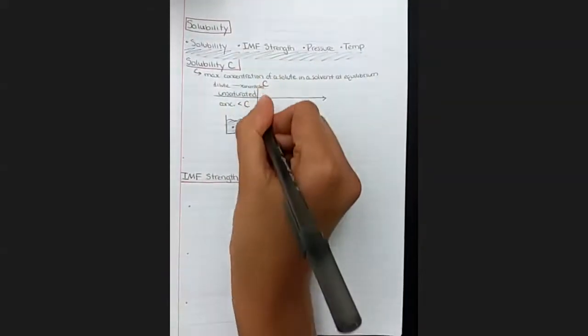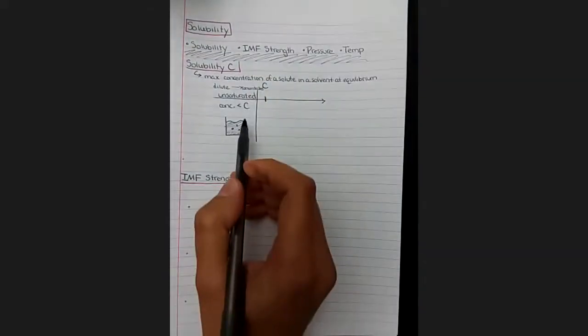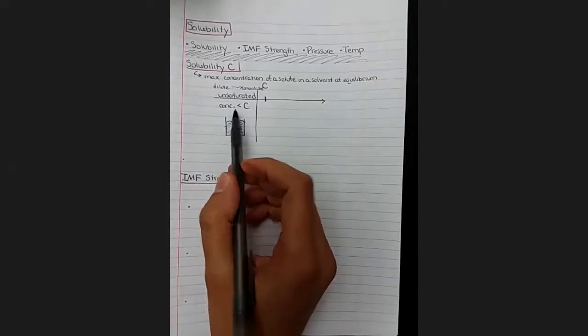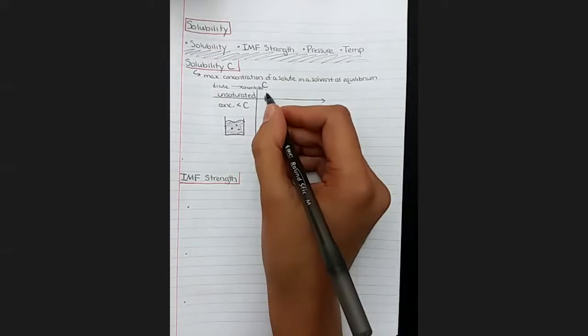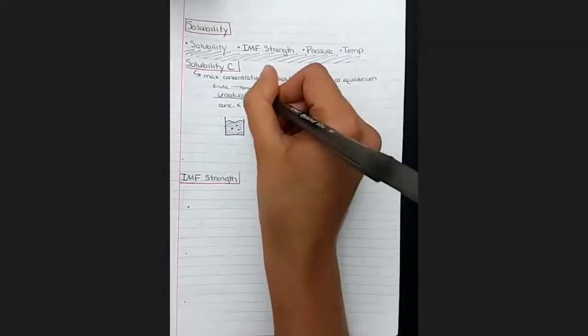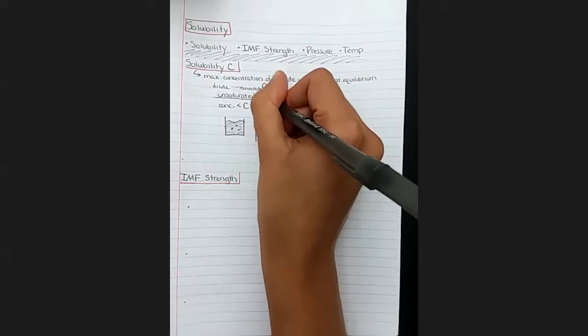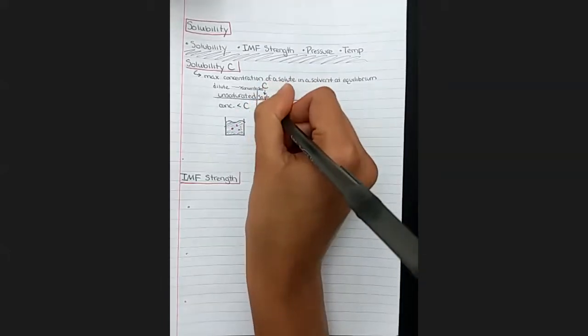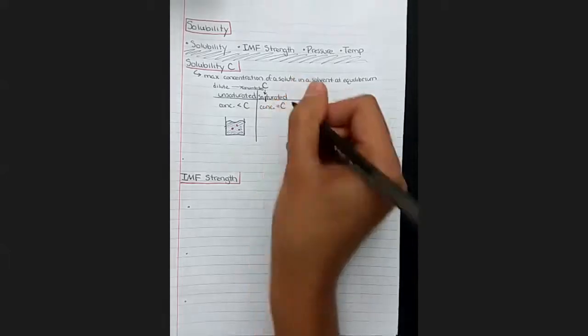So if our concentration is below solubility, we are unsaturated. If our concentration is at the solubility, if we make it right at that point, that is called saturated. The concentration is equal to solubility.